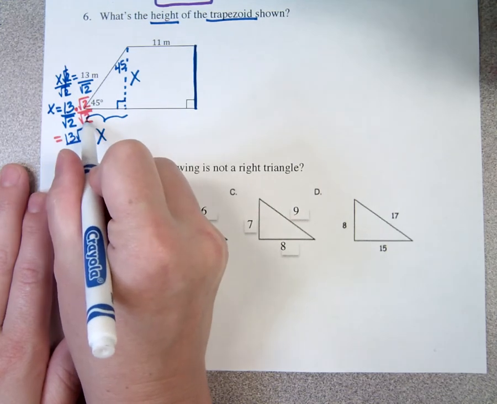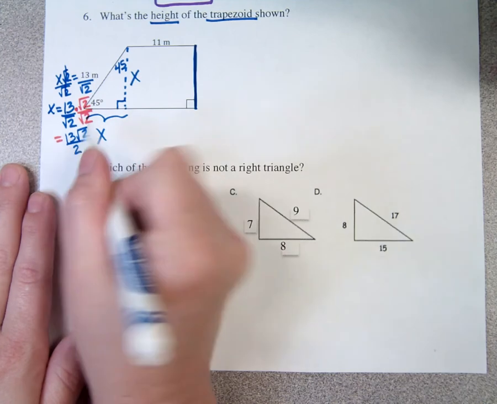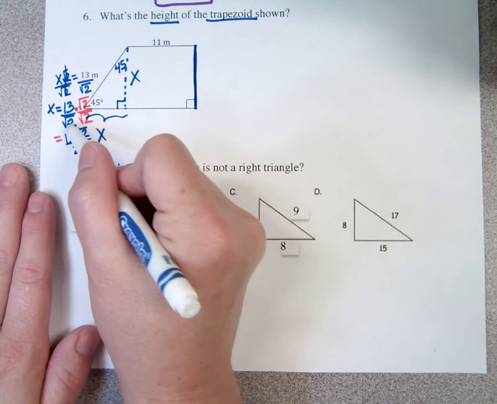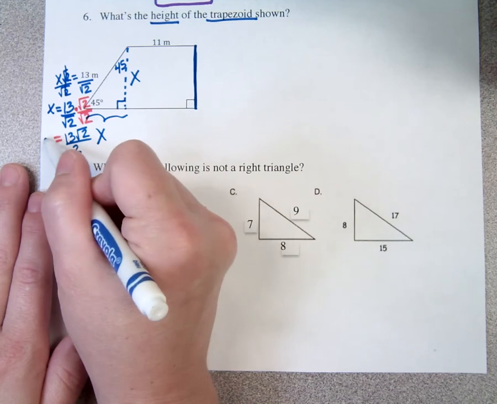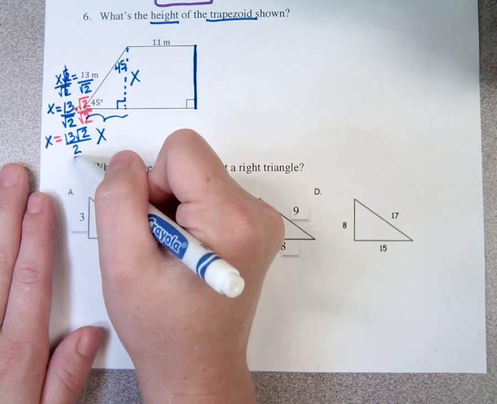And square root of 2 times square root of 2 is technically the square root of 4, but the square root of 4 is 2. Remember, if you multiply by 2 of the same things under the radical, shoop, out he comes. Now, if I could reduce the 13 over 2, I would, but I can't, so that's it.